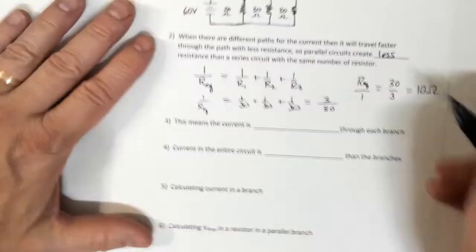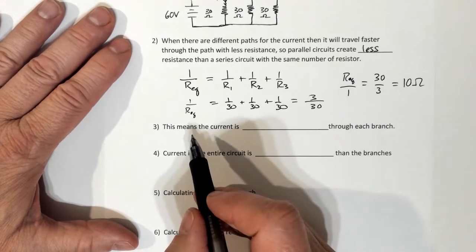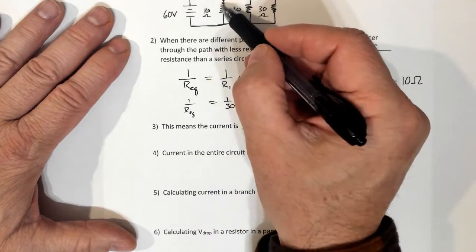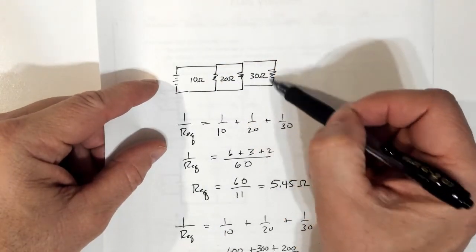Okay? So let's move on. So we have found the equivalent resistance of the three resistors. This means that the current is going to be, and if I have different numbers, then the current could be different through each branch.